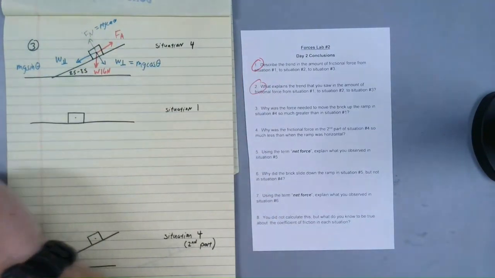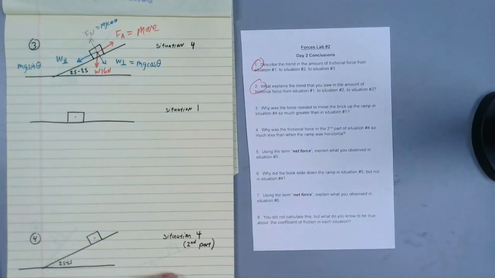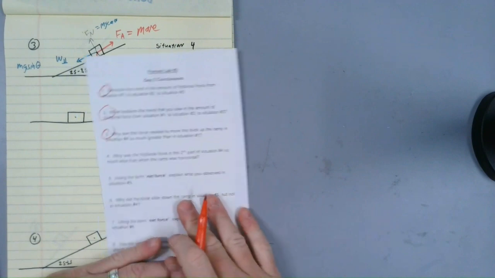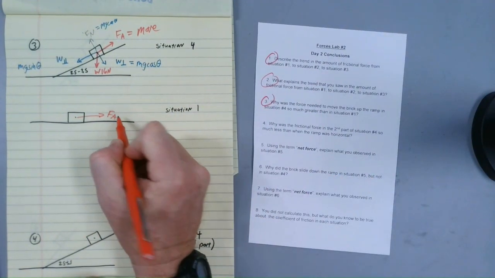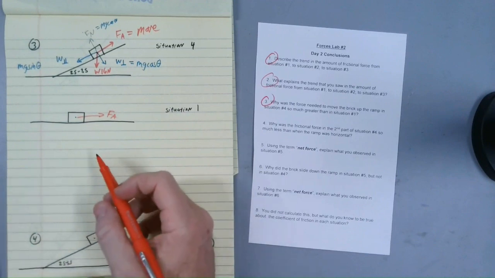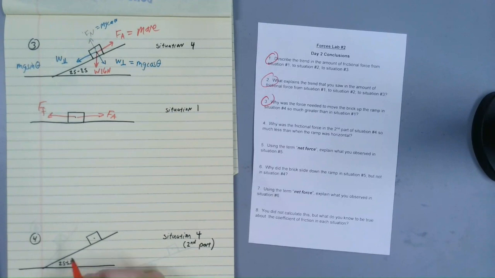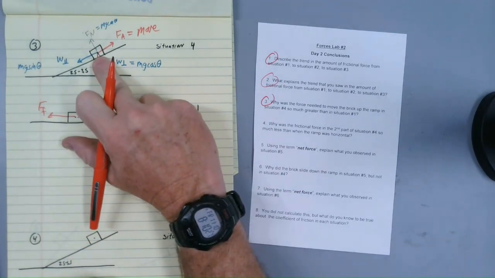Now let's talk about the force it took to pull this up the ramp. This was more than what it was to drag it horizontally. Why was the force needed to pull it up so much greater? Think of the force to move it horizontally. All you have to overcome is friction. So you only got to provide enough force to overcome friction. But when you're on the ramp, you still have friction.